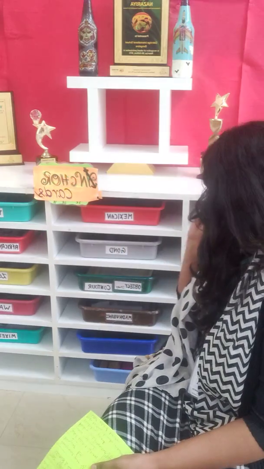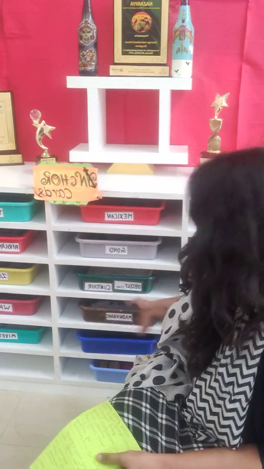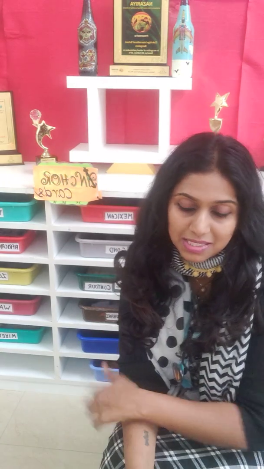Apart from this, I have anatomy drawings, and I also have Madhubani. I have zoo drawings, animal drawings, human body drawings, basically human anatomy drawings. So there are so many different trays of different art forms and different practice cards.